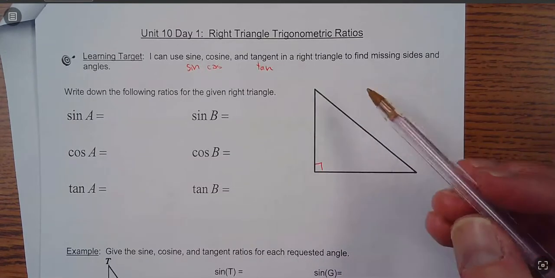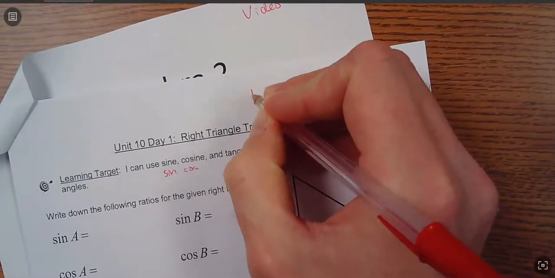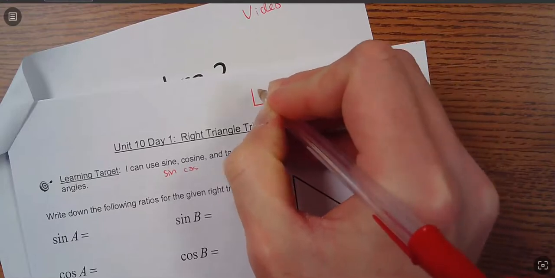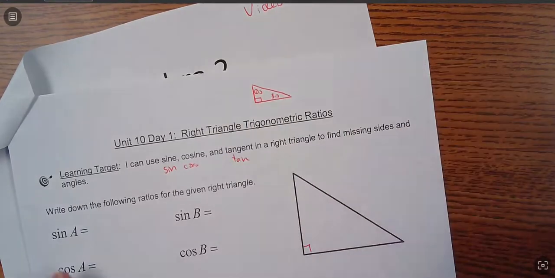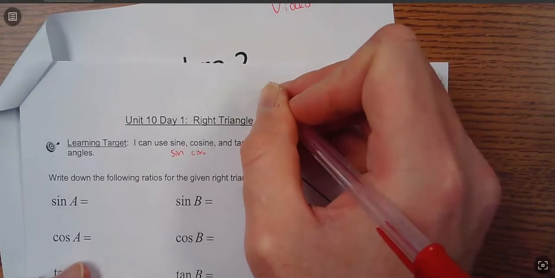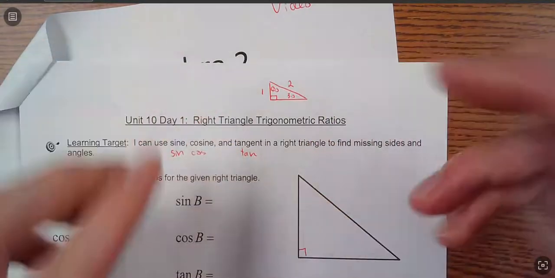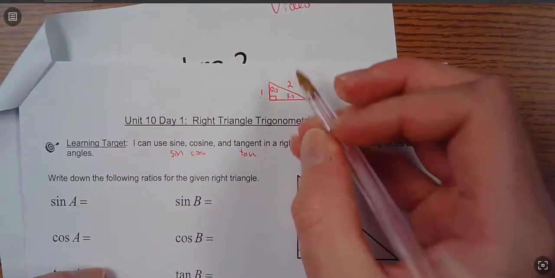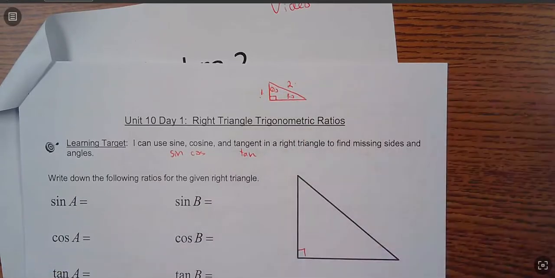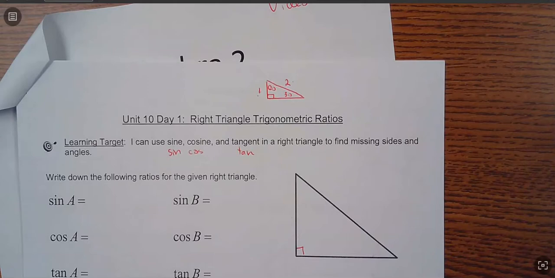For instance, one very common one is a 30, 60, 90 triangle like this. If this is 30 degrees right here, this will always be a 1:2 ratio no matter what. If I blow these up, this might be 2, but then that's going to be 4. And this becomes 10, that'll be 20. It's always going to be a 1:2 or a 2:1 ratio, depending on how you want to say it.